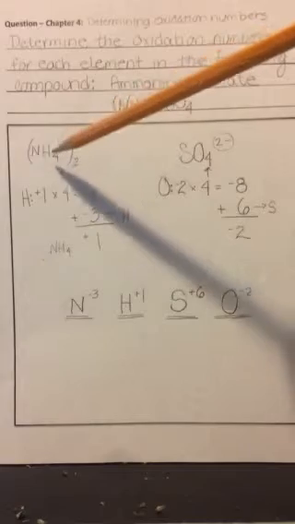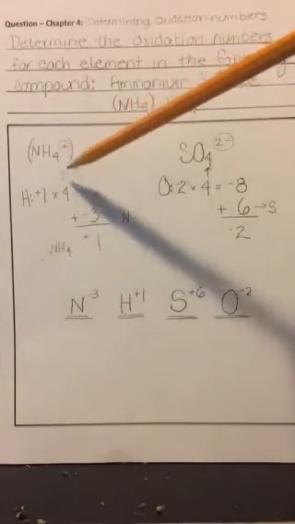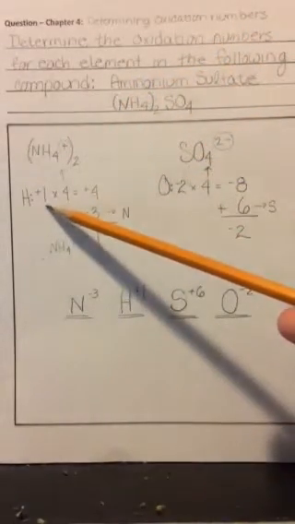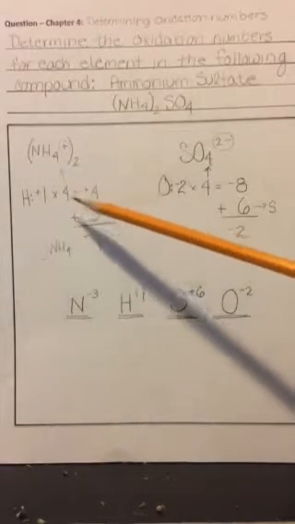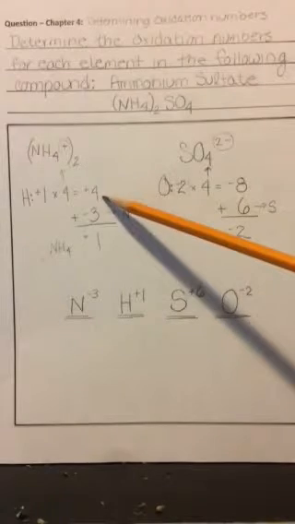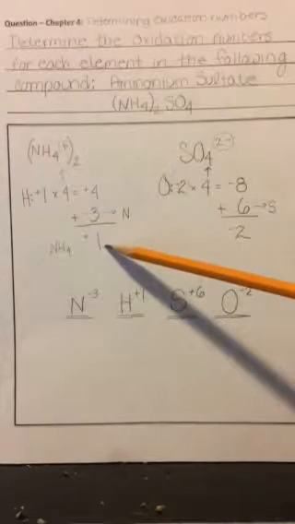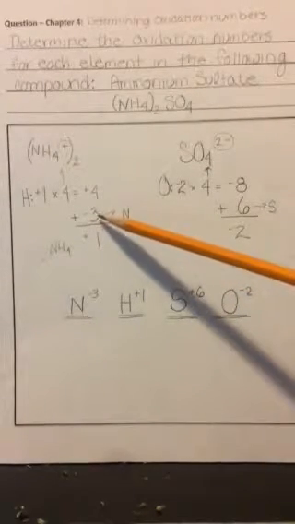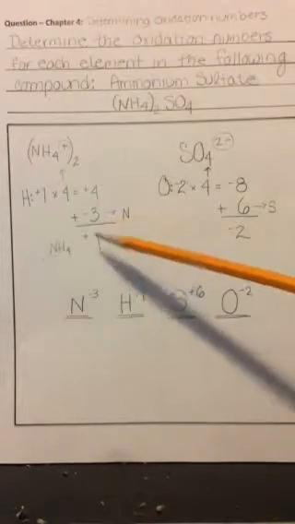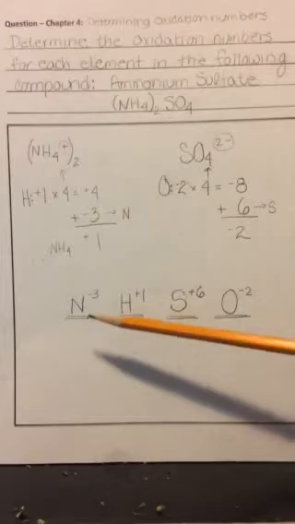Next, you could figure out the charge of nitrogen because the overall charge of the ammonium ion is +1. Since hydrogen is +1 times 4, you get a +4, and we know that the overall charge of the ion is +1, which means nitrogen has to be a -3 charge. So nitrogen is a -3.